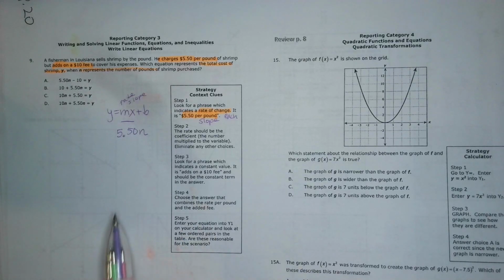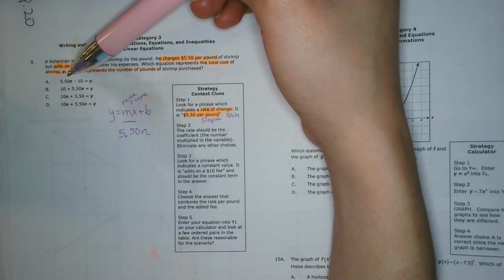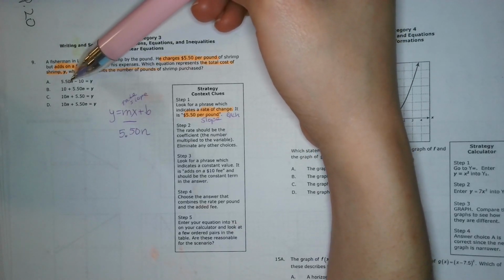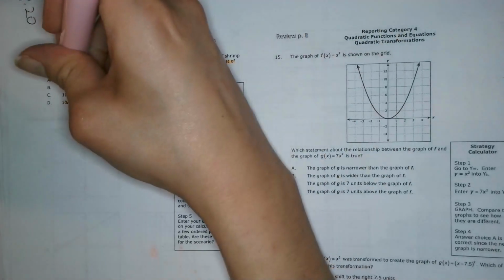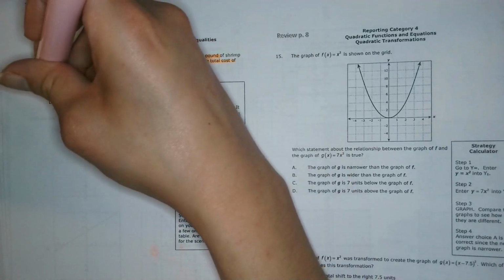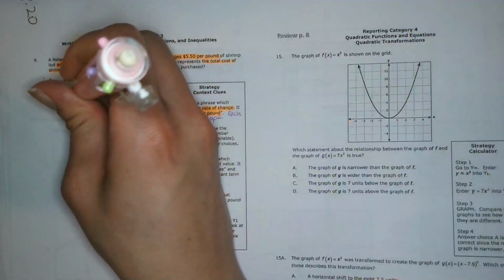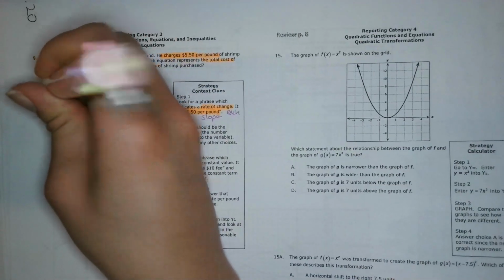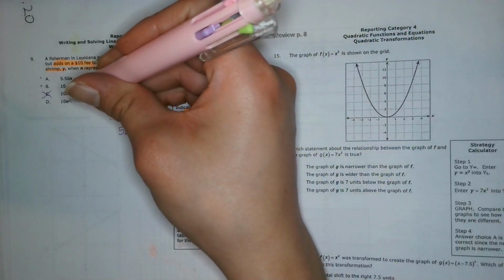And now we're doing step 2, where we're going to see which one matches. So far, A matches. So I'm going to leave A alone. B matches. C does not match because $5.50 does not have the N. So that's crossed out. And D does not match because 10 also has an N.